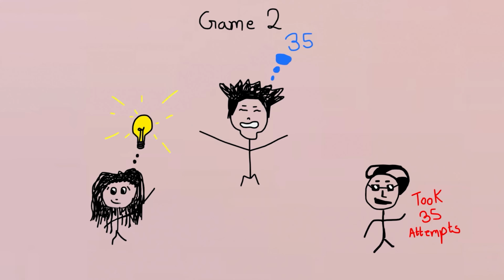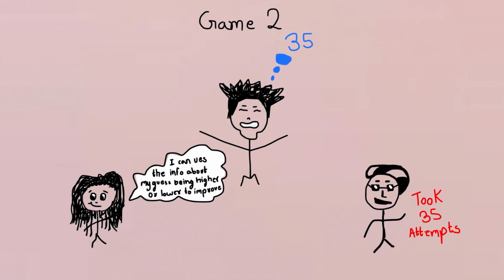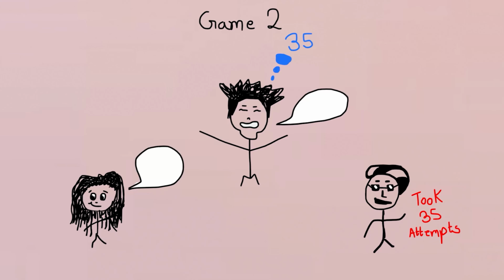Next up is Sam. Now, Sam thinks of a clever trick. Since after every guess, Bob has to tell her if the guess was higher or lower than the target, this info can actually be used to make the guess better. So, Sam starts by guessing 50, the middle number.